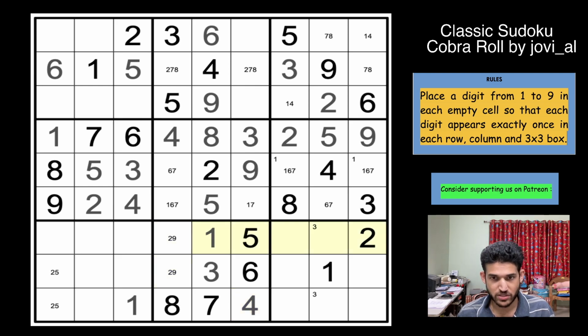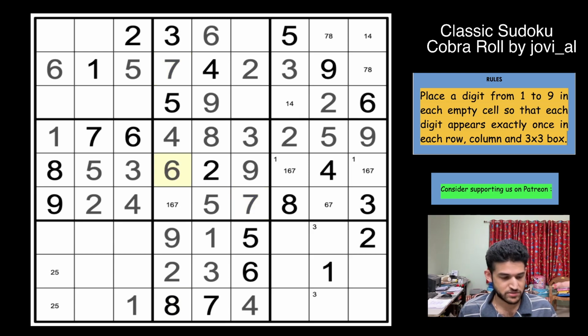And you have 2 here. So that's 9 and that's 2. And 2 isn't here. So 2 goes here. In row 5, this is 7 or 8. Can't be 8. So that is a 7. That puts 7 in here. 6 in here. 1 here. 6 here. So this is a 1, 7 pair. These two cells will be 1, 8.